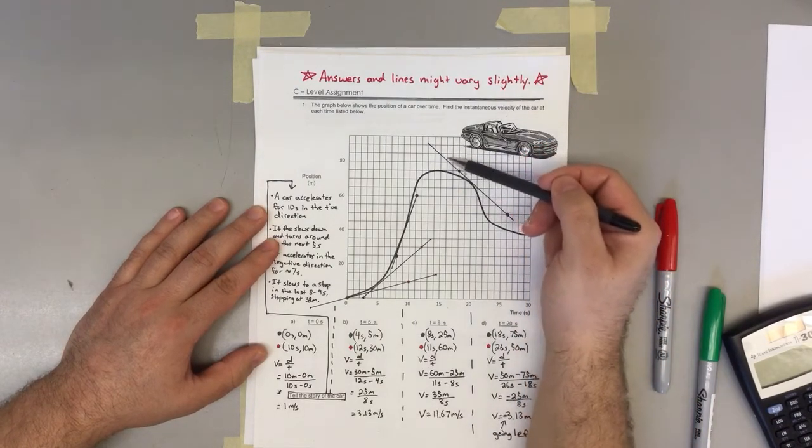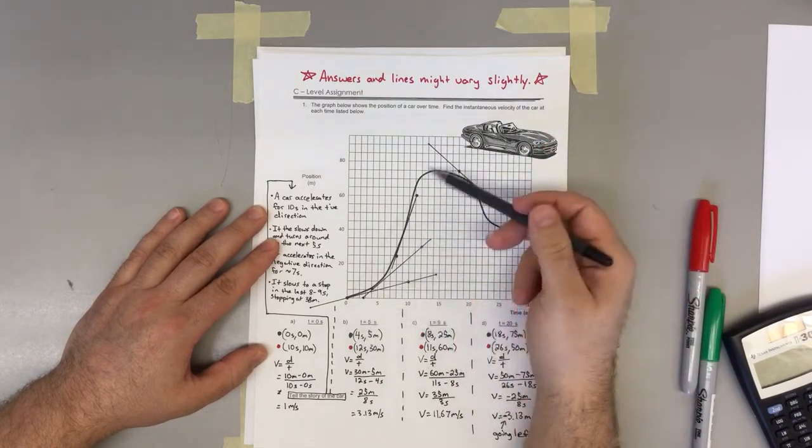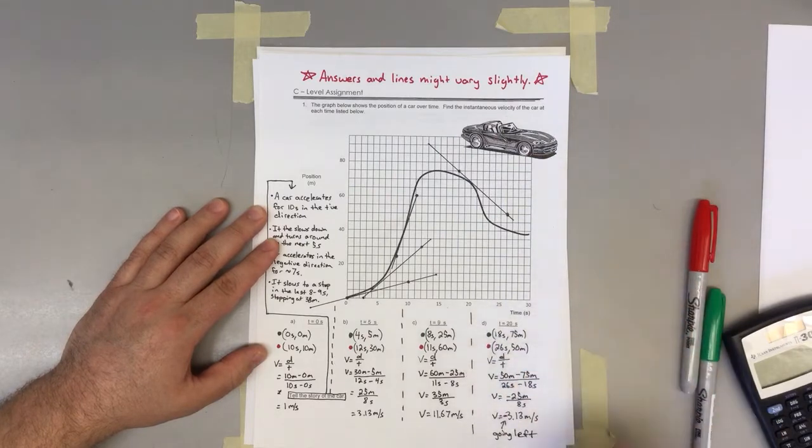And then at 20 seconds, we can see the slope of the line changes from a positive slope to a negative slope. That just simply means they're moving backwards or back towards the origin. So the negative is important. It just means left or backwards, back towards the origin, negative.